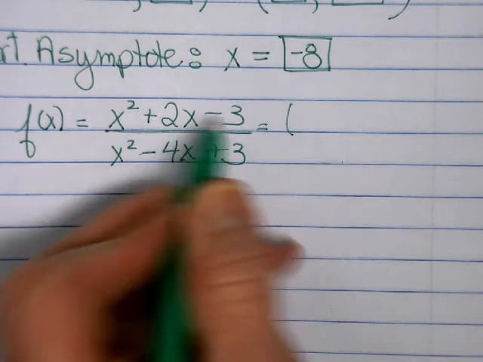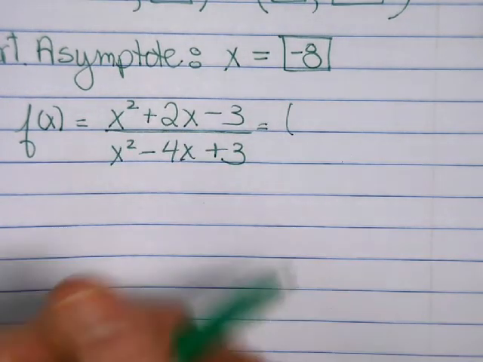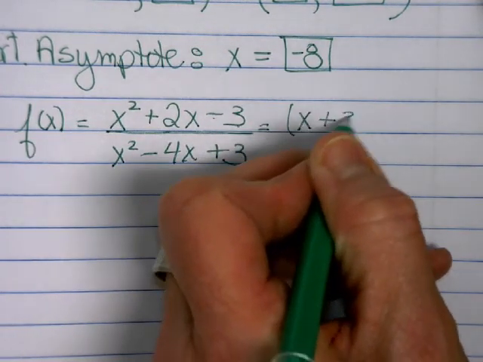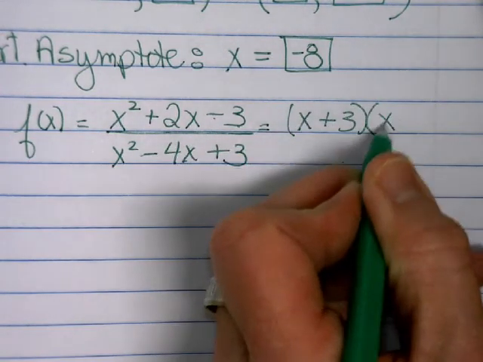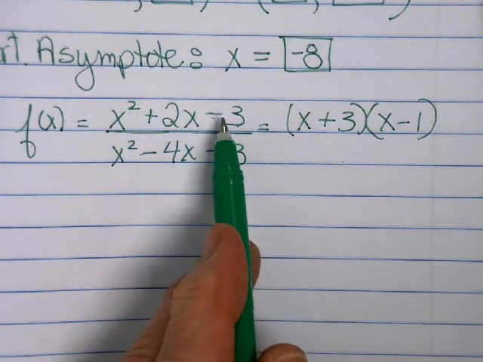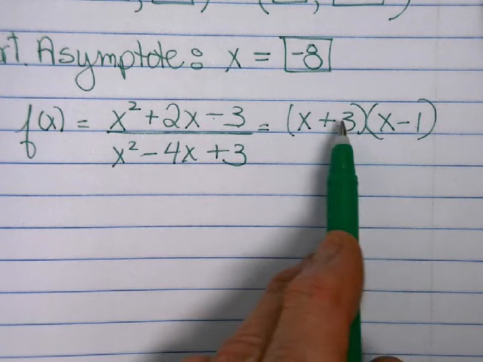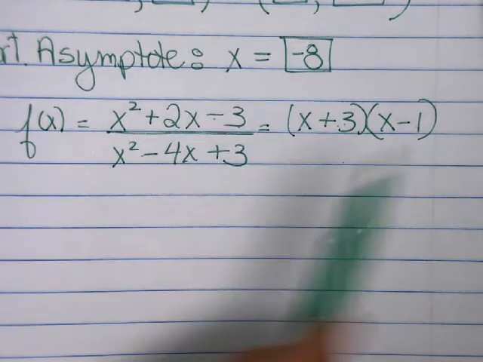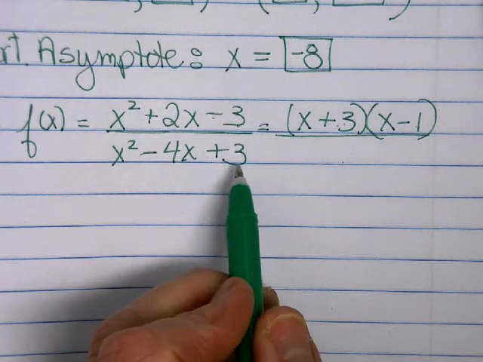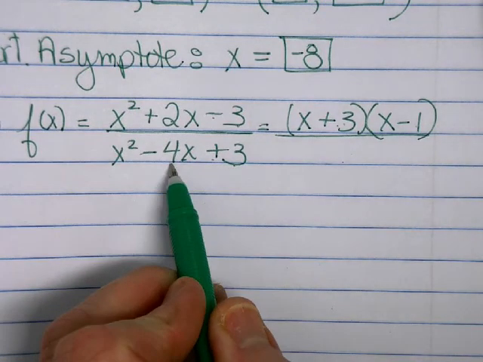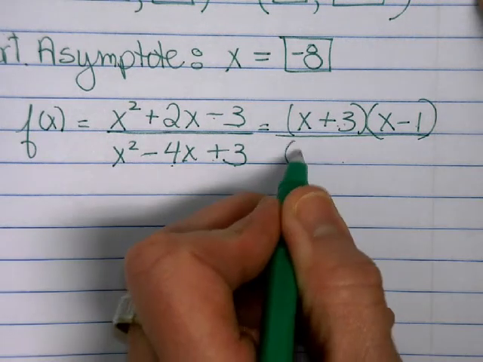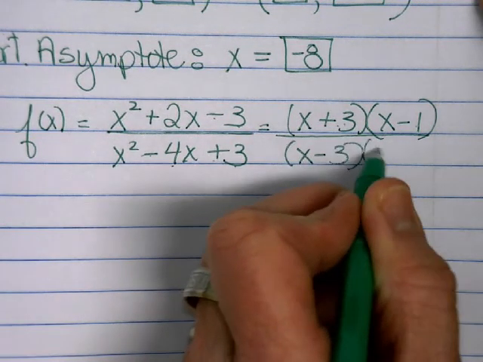First things first, we didn't have to factor in number 1, so we're going to factor the polynomials. Factors of 3 when subtracted give me 2. Well, factors of 3 are just 3 and 1, so that's easy. Easy for me to say, right? When you multiply them, you get a -3, but when you add them, you get a +2. Factors of 3 when added give you 4. There's only 2 factors, and they both have to be negative.